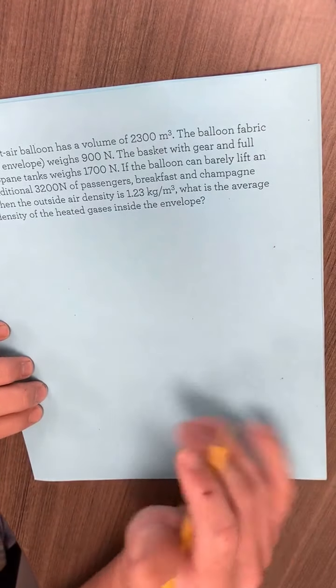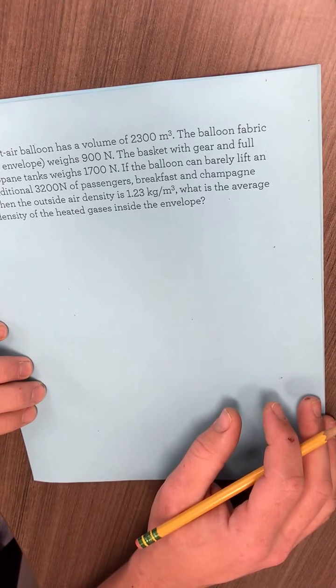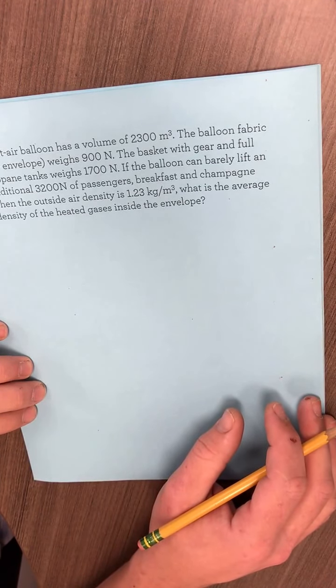All right, guys, here's a buoyancy example problem. A hot air balloon has a volume of 2,300 cubic meters. The balloon fabric, the envelope, weighs 900 newtons. The basket with gear and full propane tanks weighs 1,700 newtons.